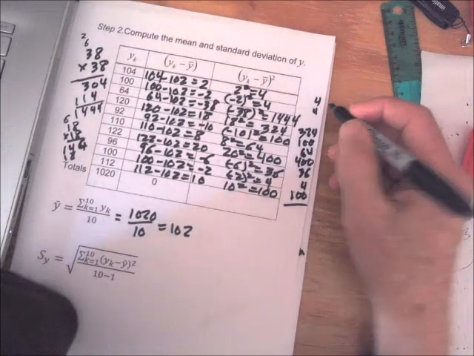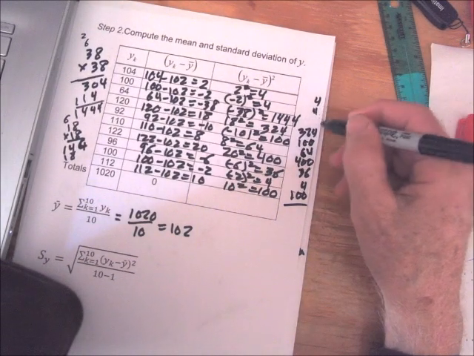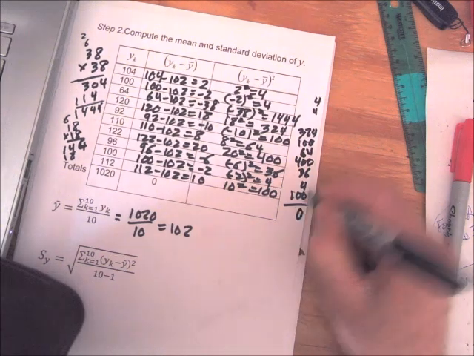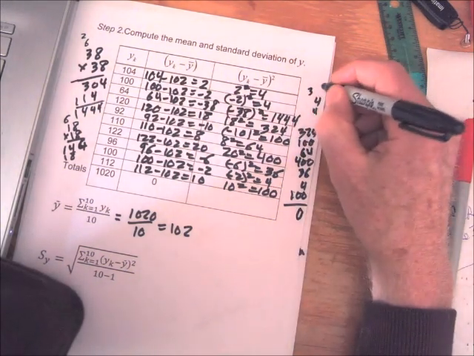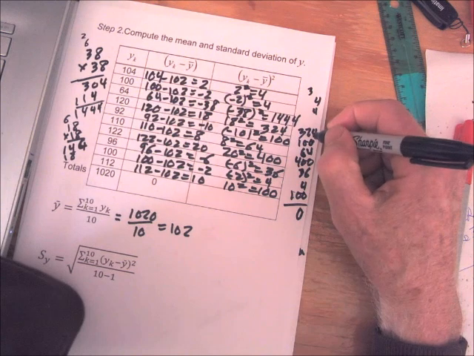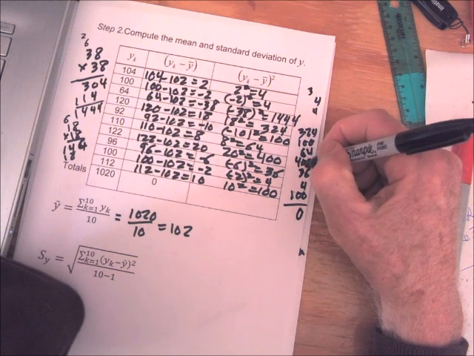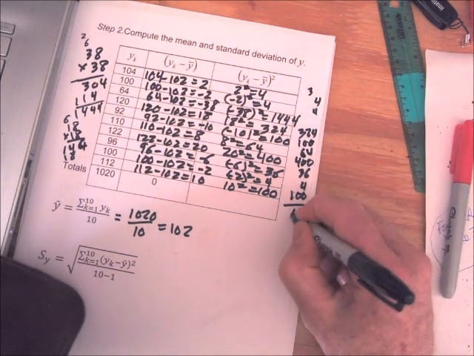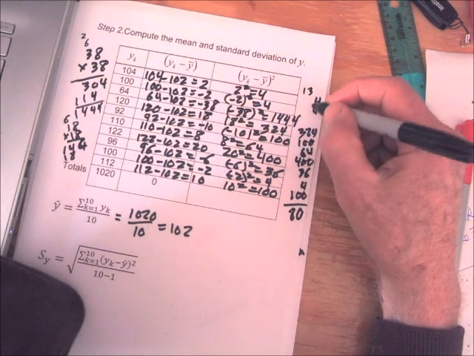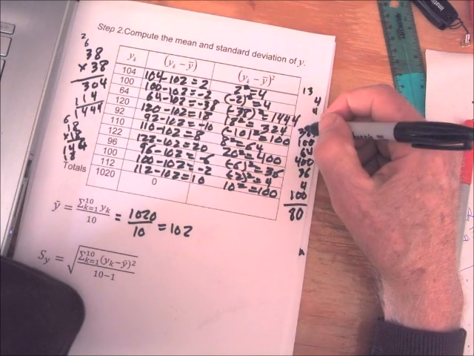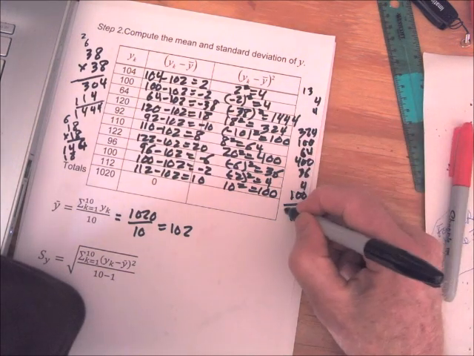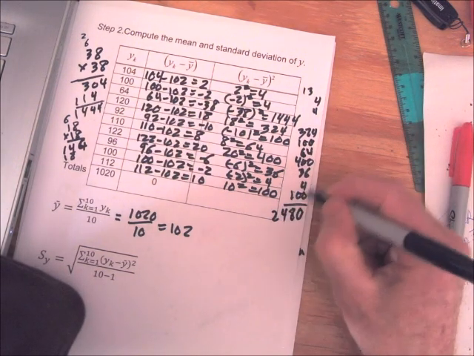Okay, 4 and 4 is 8, 12, 16, 20, 30. Carry the 3. 3 and 4 is 7, 9, 15, 18, carry the 1. 1 and 4 is 5. 8, 9, 13, 14. I get 2480.